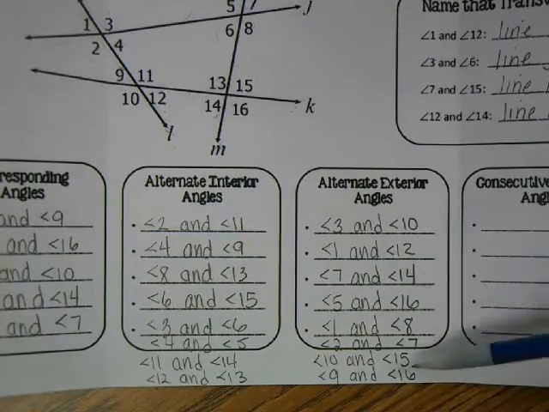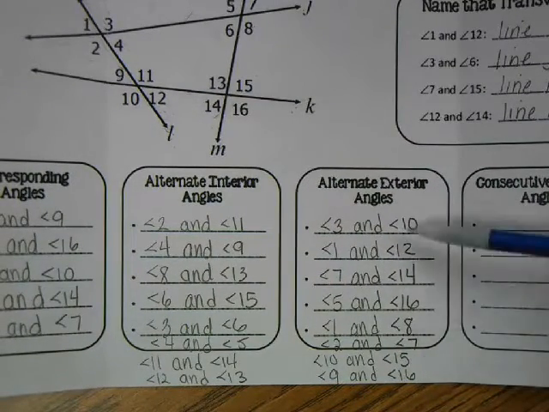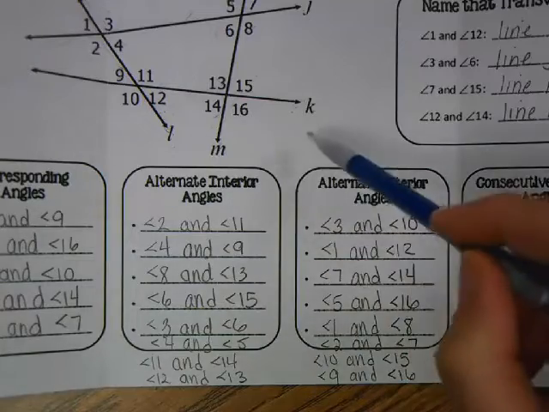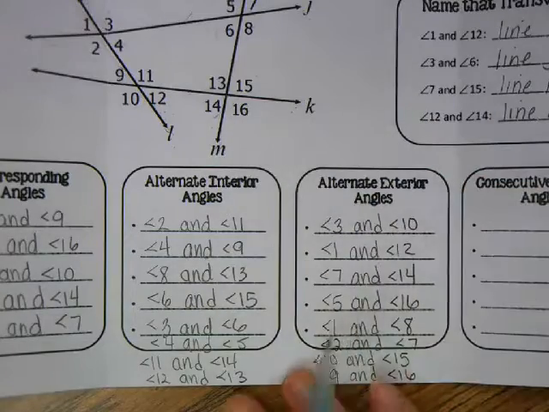So again, any of those would work for alternate exterior. It just depends on what you're using as the transversal. And you could use any of those lines, L, M, K, or J, as your transversal.